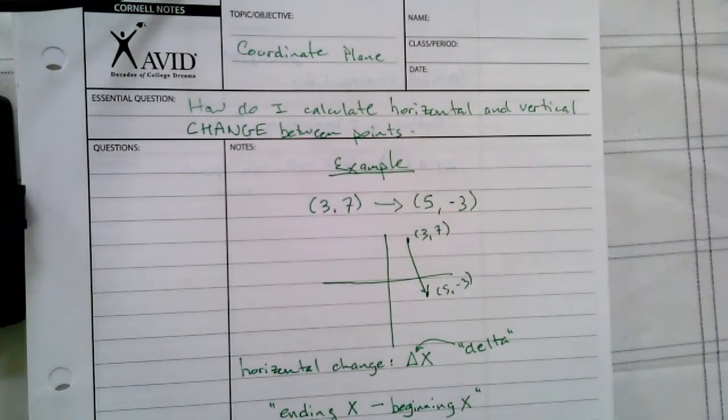All right, so let's get this worksheet out. I'll show you what I want you to do on this. This isn't too difficult.